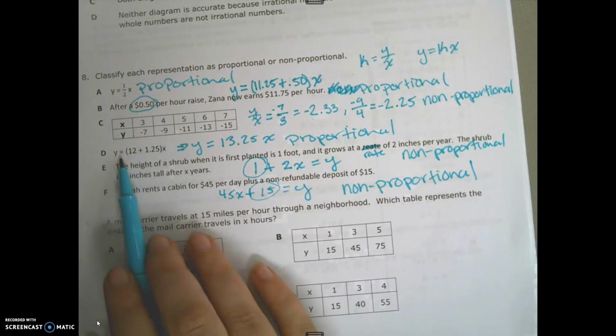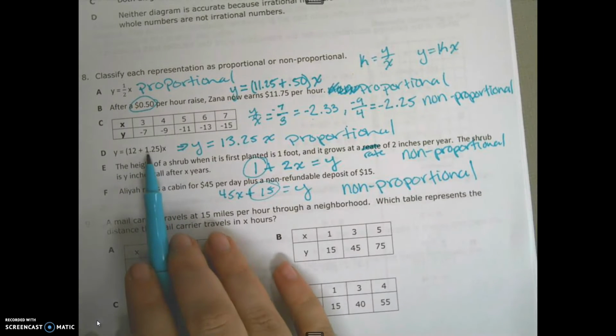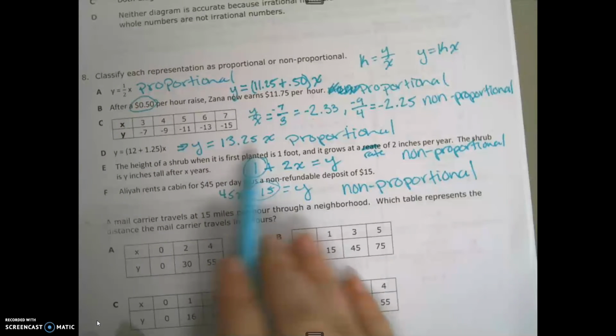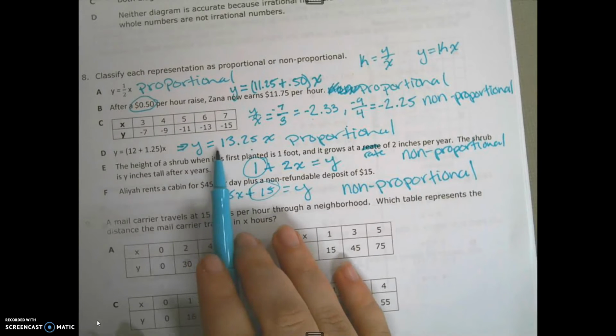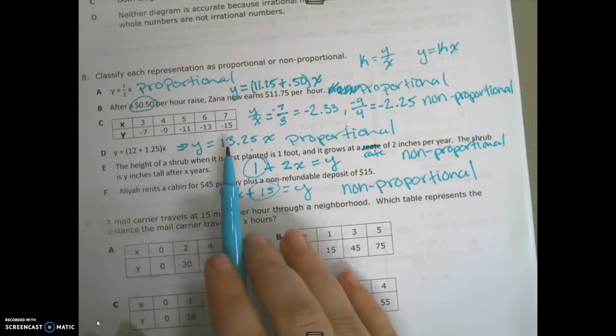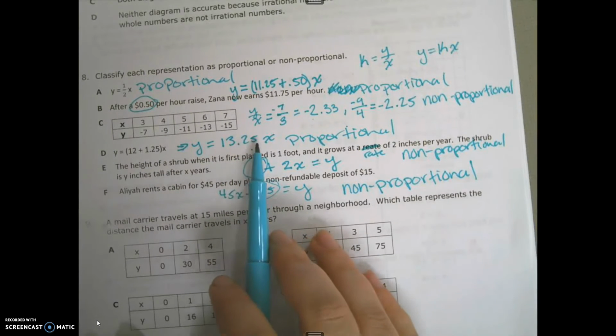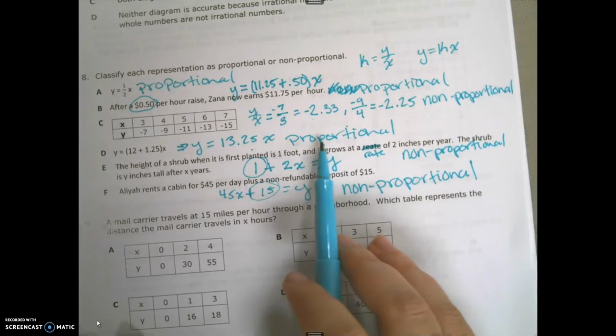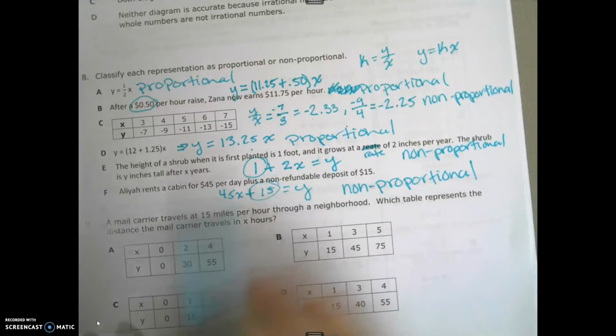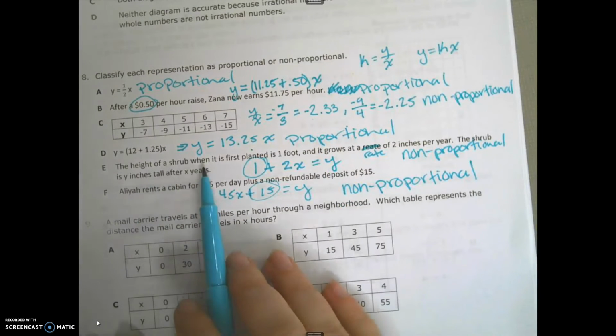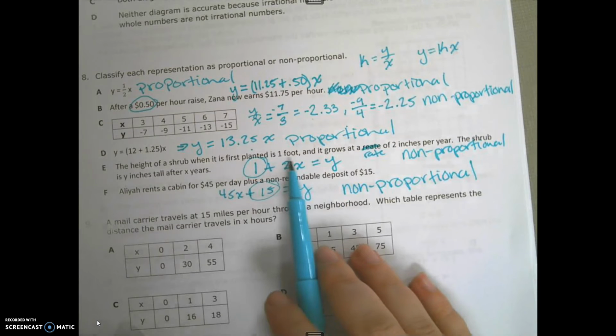D, it still follows the format of y equals some number k times x. And I rewrote it right here for you to see it. 12 plus 1 and 25/100 is 13 and 25/100 x. Therefore, it's proportional.